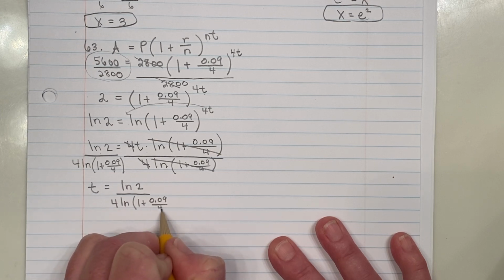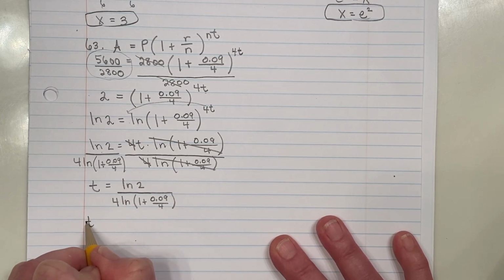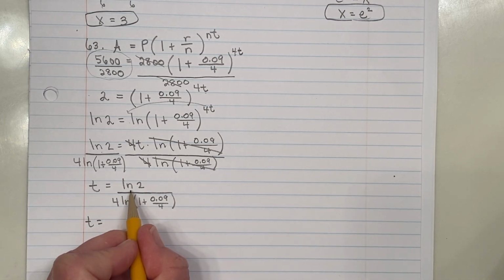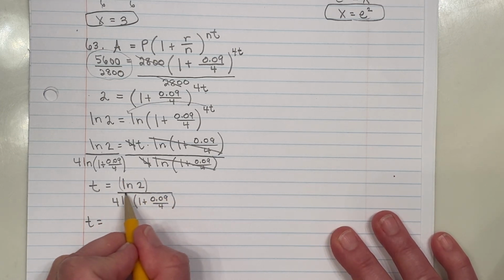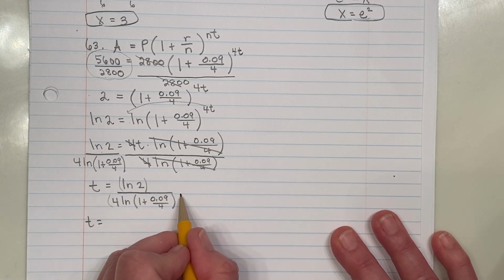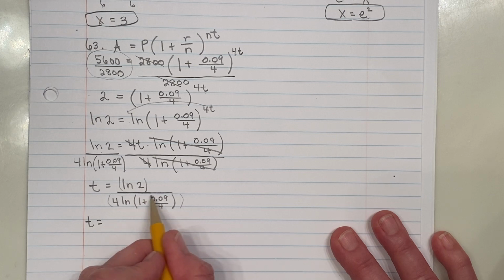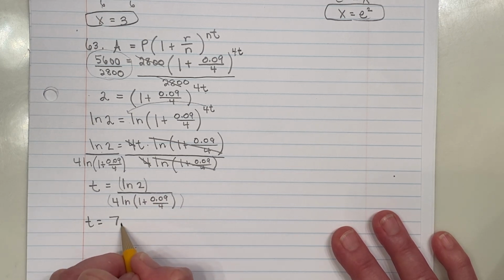Okay, at this point, this is all calculator work. Just be careful. You're going to take ln, make sure and put it in parentheses, and then you'll hit the division symbol, and then make sure and put this whole denominator in its own parentheses as well. Like I said, it might make it a little easier if you change that to a decimal. And when you finish doing all that, if it's done correctly in the calculator, rounded to the tenth of a year, we're going to get 7.8 years.